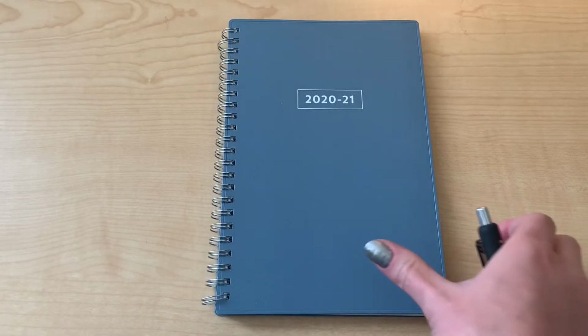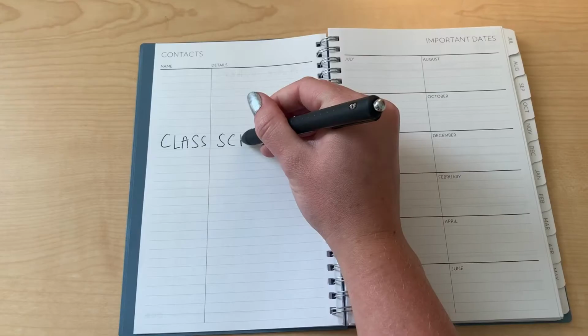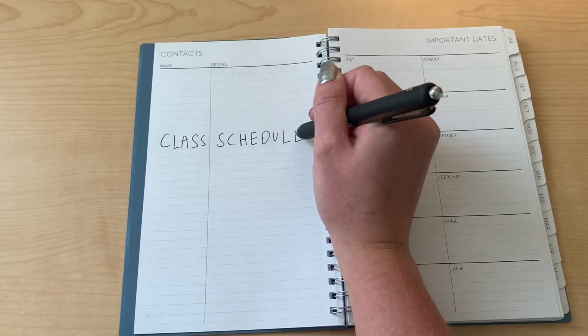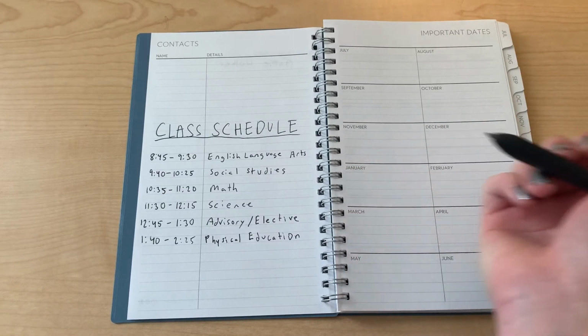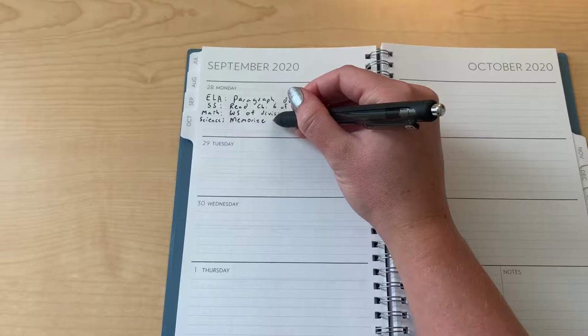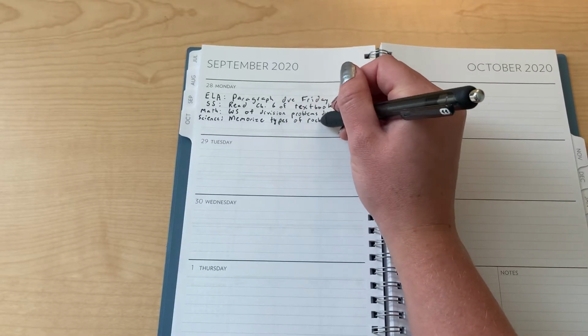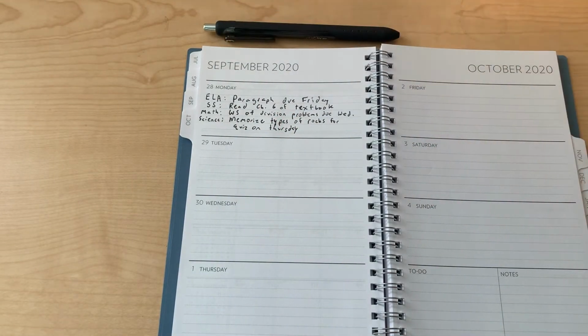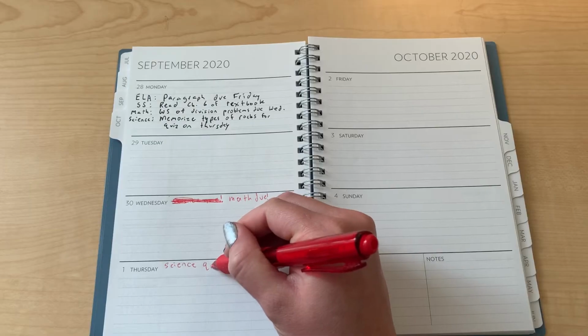First, let's go over how to use a normal planner. To start with, you're going to want to write out your class schedule in the front of the planner. This way you can reference when you have class. Next, write down all assignments you get and the day they are due. By writing down the assignments when you get them, you're much less likely to forget them.